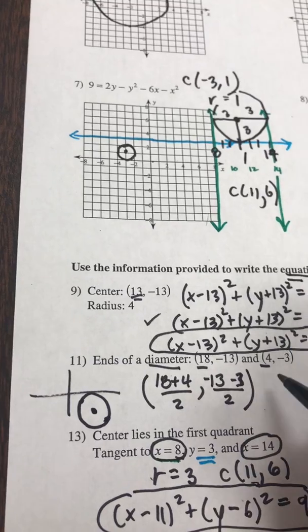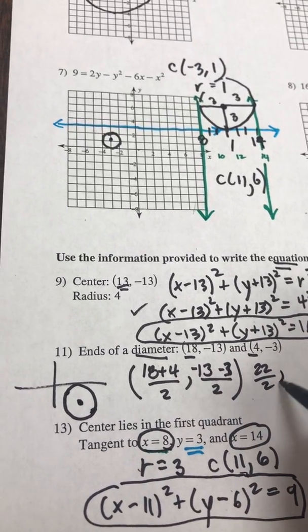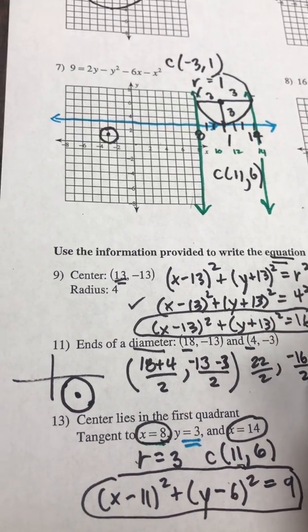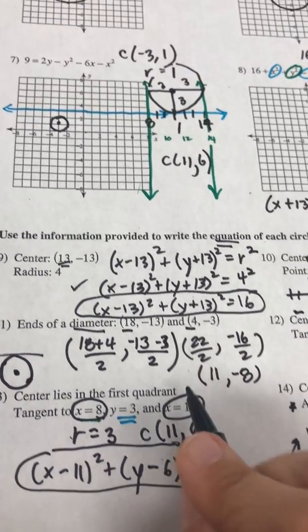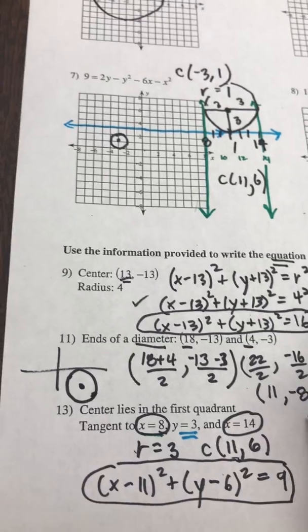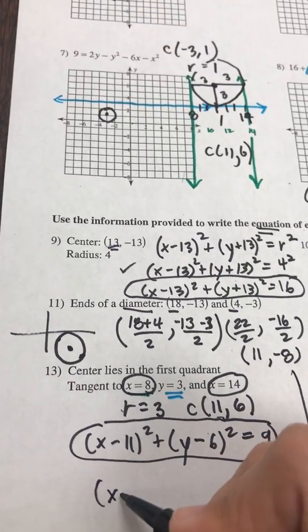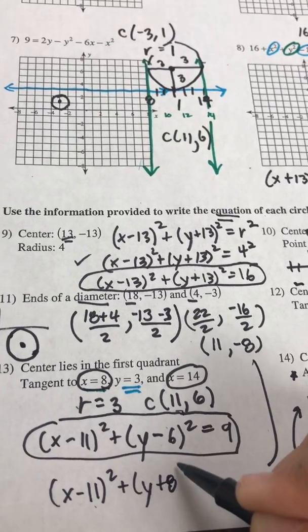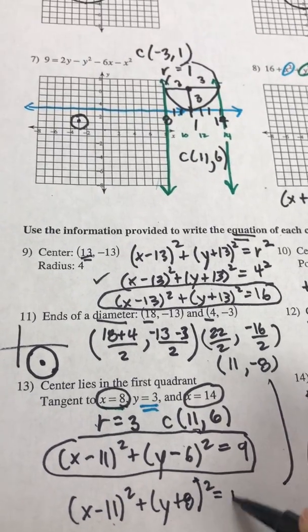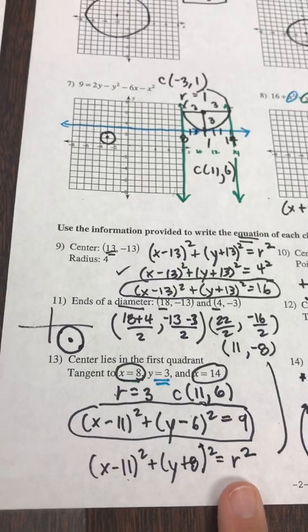So I end up getting 11. Okay, so I can do this side: x minus 11 squared, y plus 8 squared. Find out in class what I got for the radius.